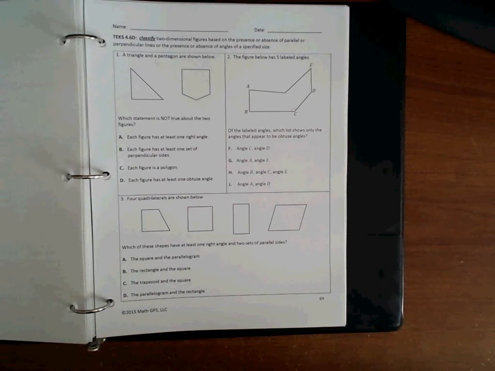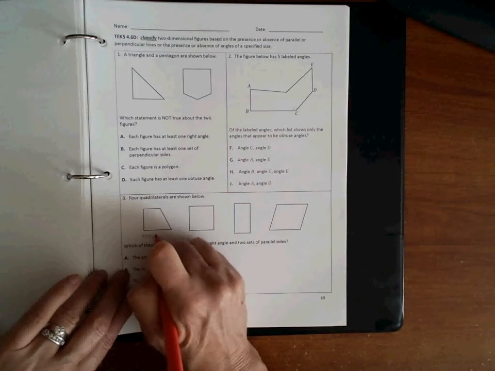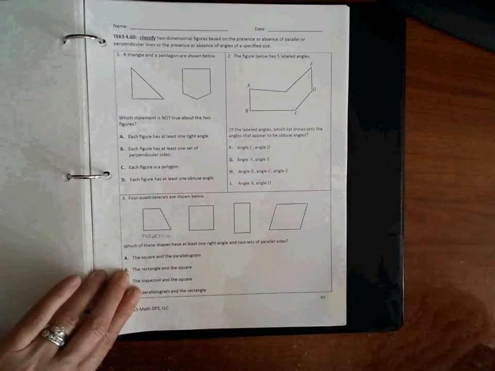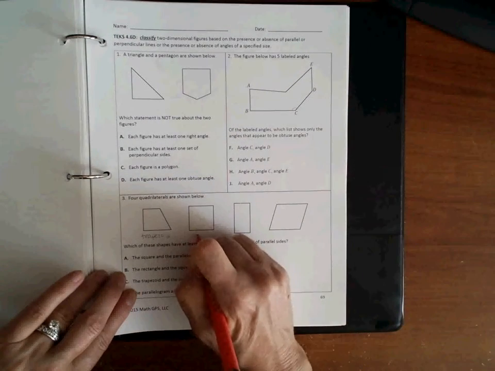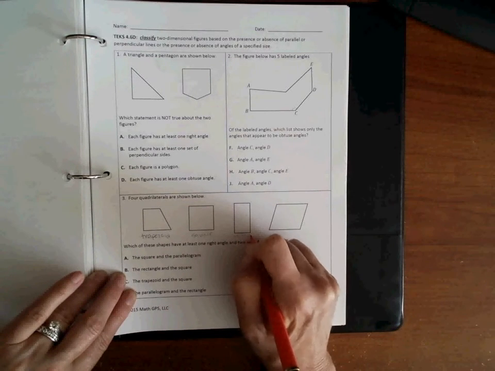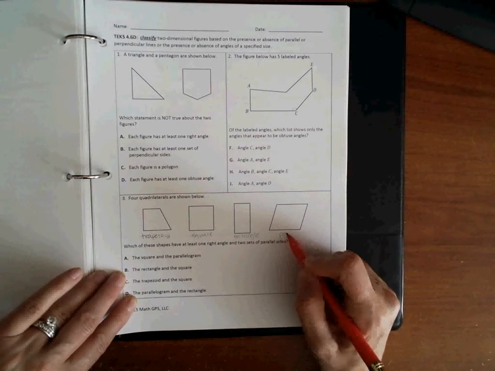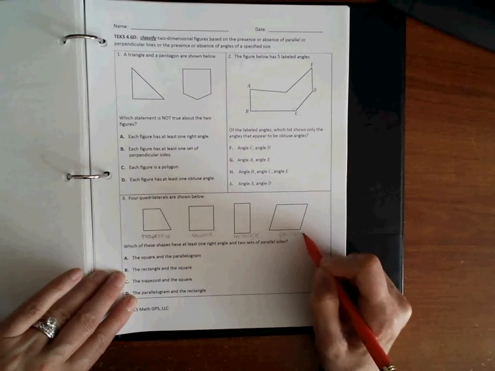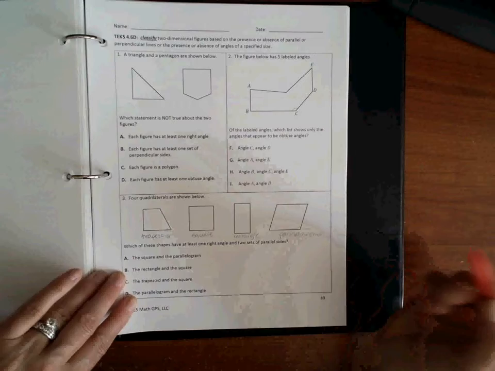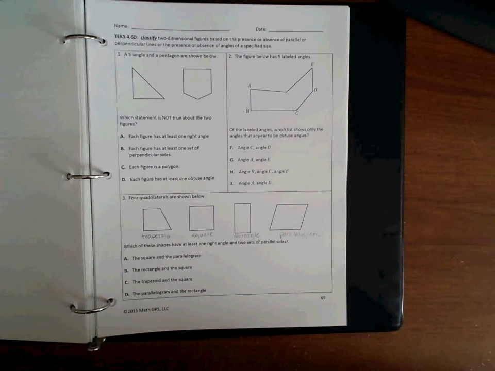Number three, 4 quadrilaterals are shown below, and I'm going to label these for you. This one is the trapezoid. This is a square. This is a rectangle. And this is a parallelogram. Okay. Which of these shapes have at least one right angle and 2 sets of parallel sides?